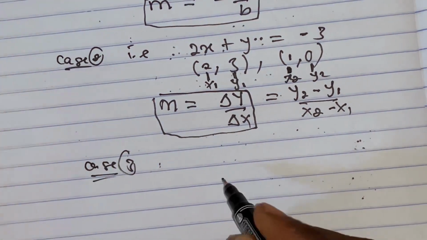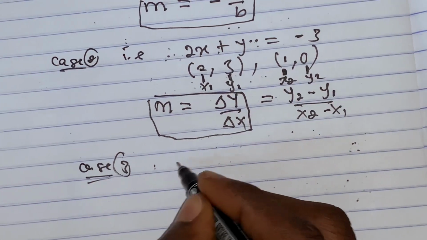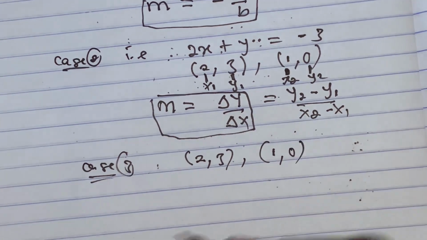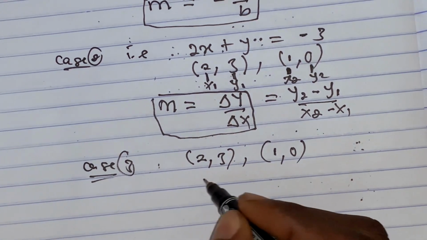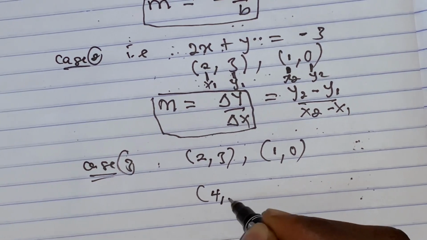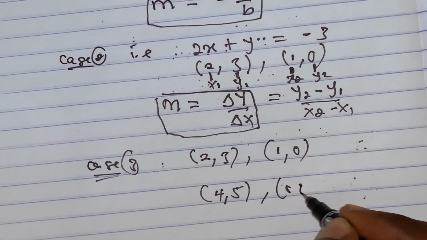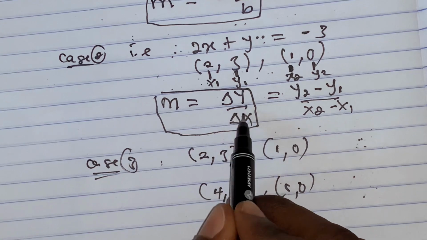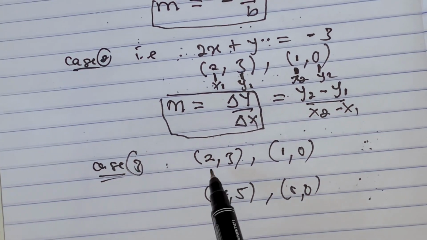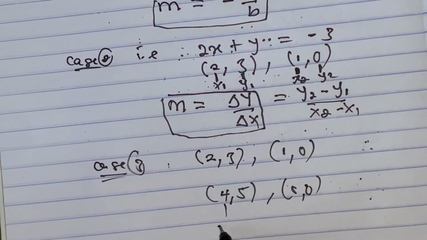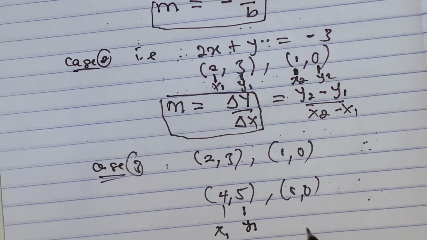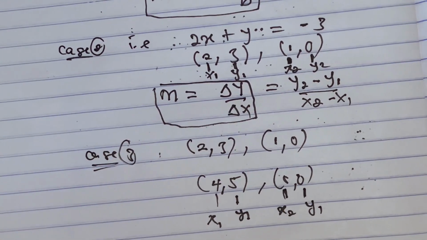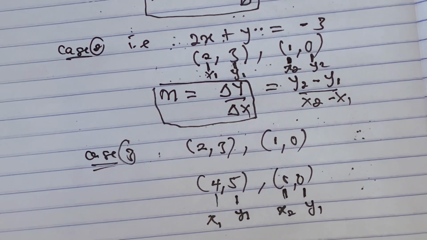Case 3, you might be given 4 points. Let's say (2, 3) and (1, 0) as the first point, and the second point as (4, 5) and (0, 0). So in this case, you still use this formula. The gradient equals change in y divided by change in x, whereby from the first point you have your x1 and y1, and from the second point you have x2 and y2. So now let's see some examples using these three cases.